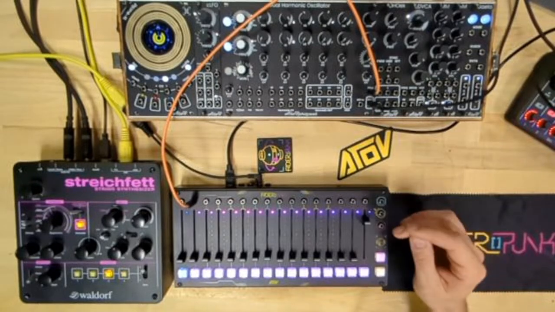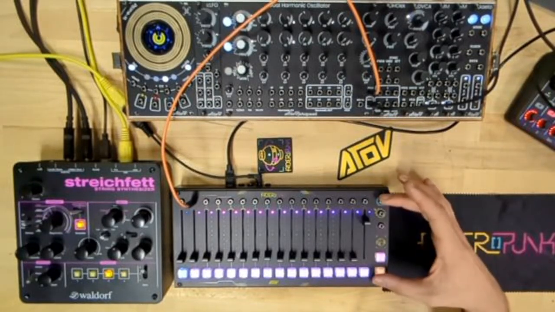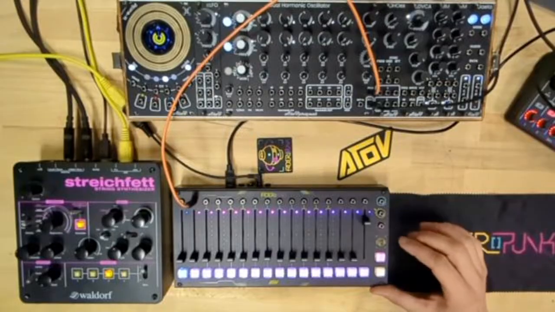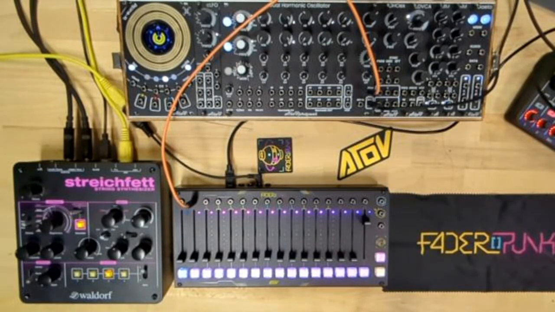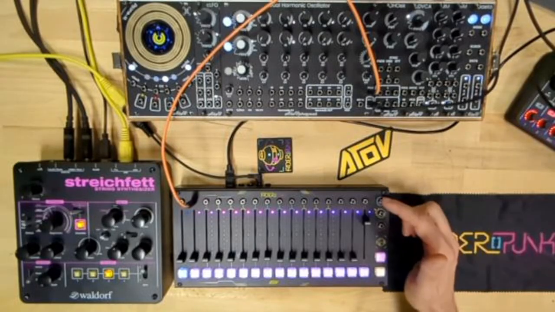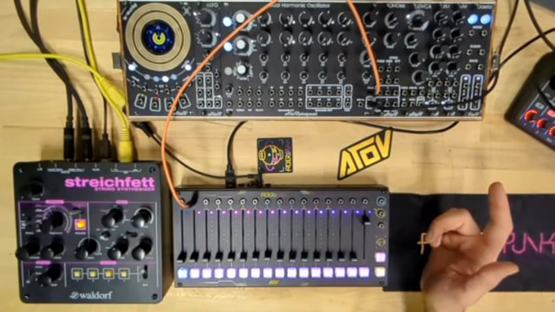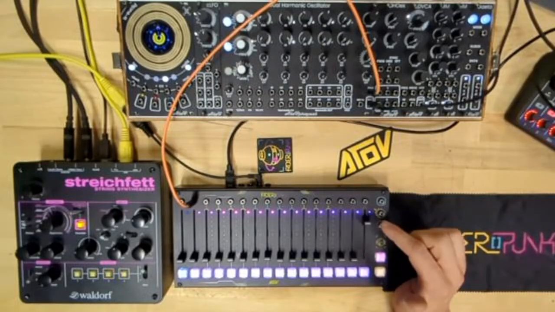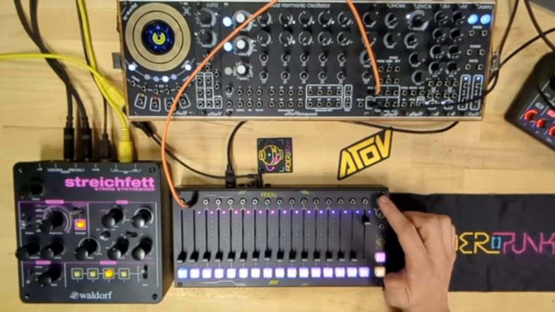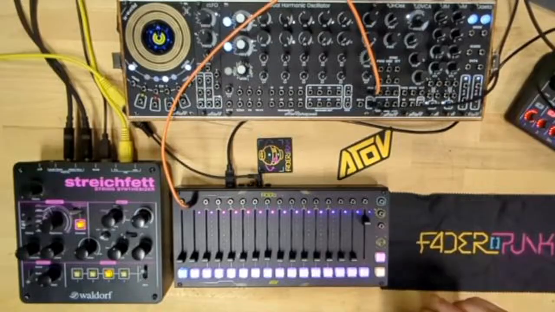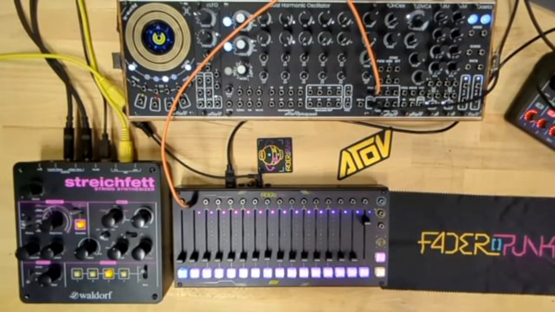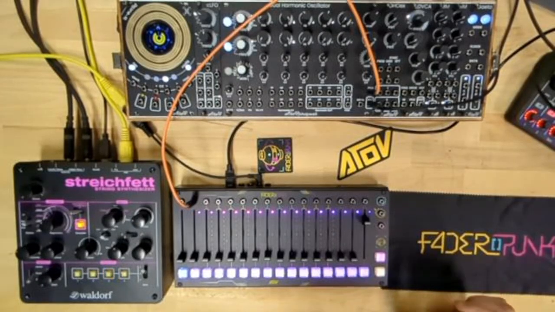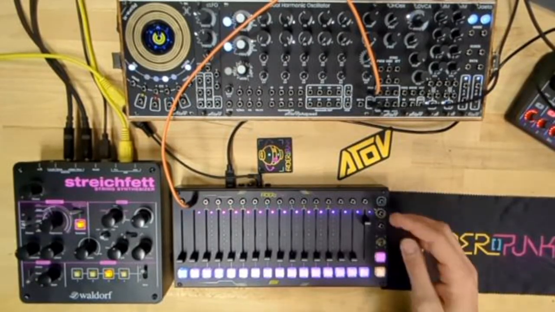There is also another section here that is for the clocking connectors. These can also be inputs and outputs, so you can send clock or receive clock. Currently, the only clock resolution that you can receive is 24 ppqn, but we are working on changing this in the future to allow any other things.